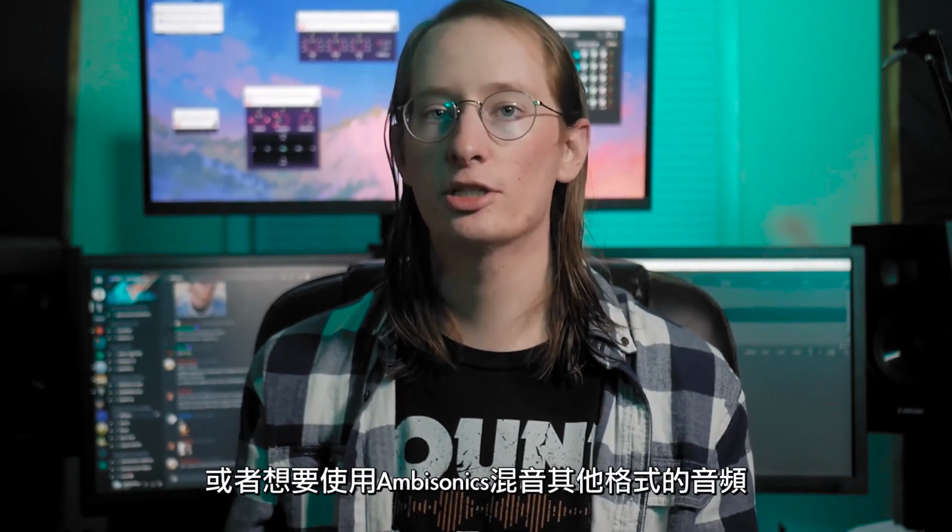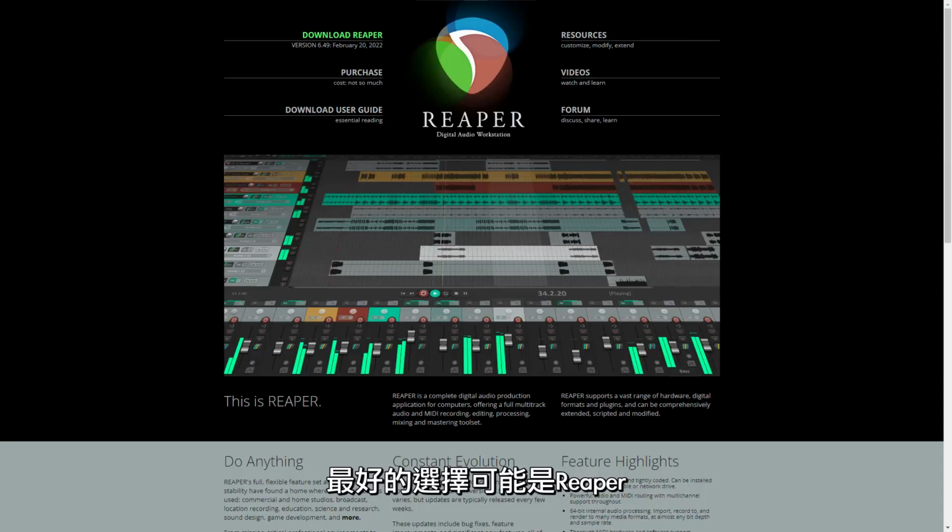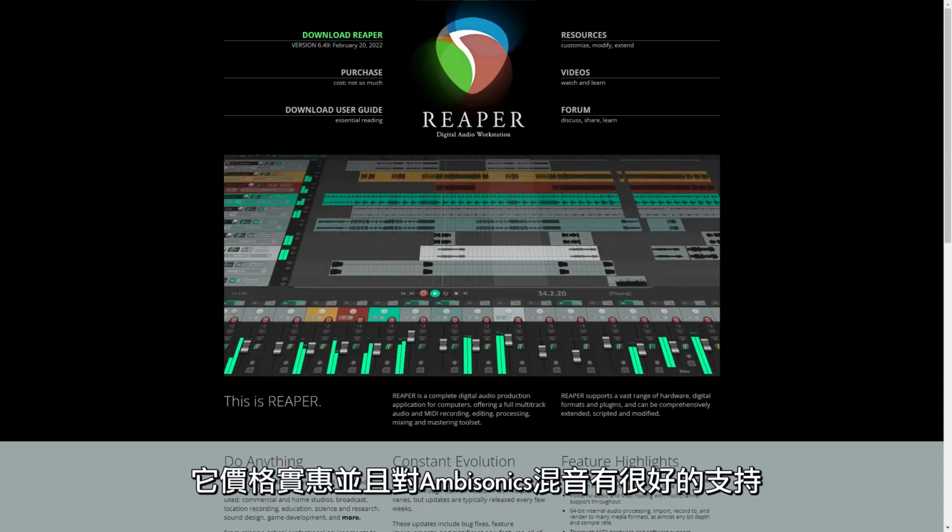If you have an Ambisonics recording you want to edit and convert, or you want to mix audio in other formats using Ambisonics, you'll need audio host software and plugins. The host software needs to support multi-channel tracks. Probably the best option is Reaper, as it's super affordable and has great support for Ambisonics mixing.